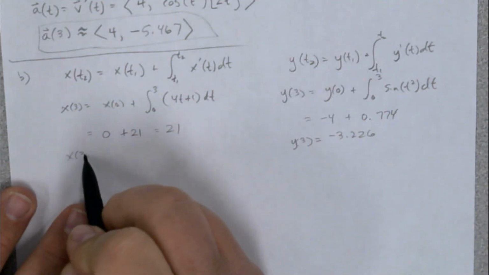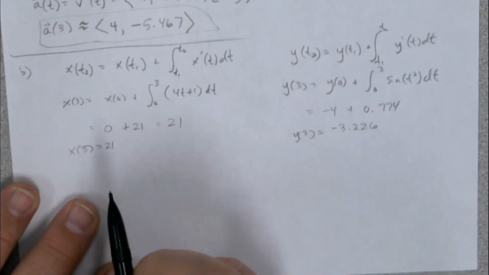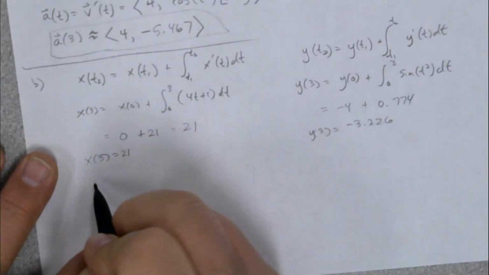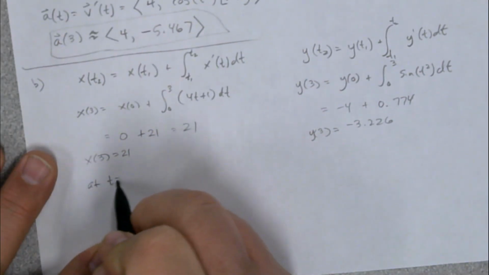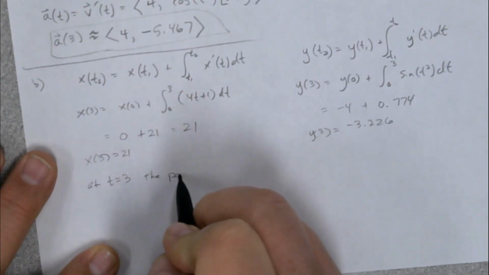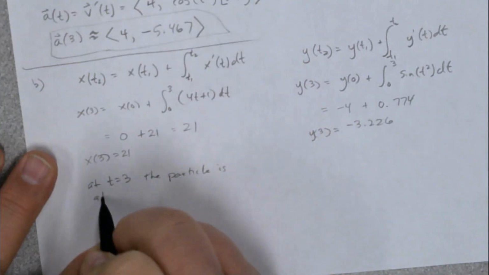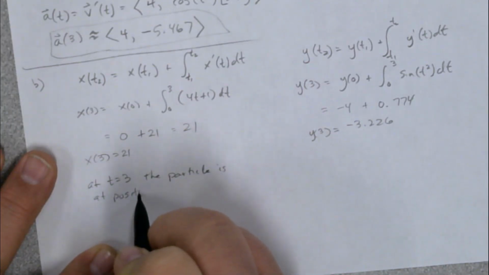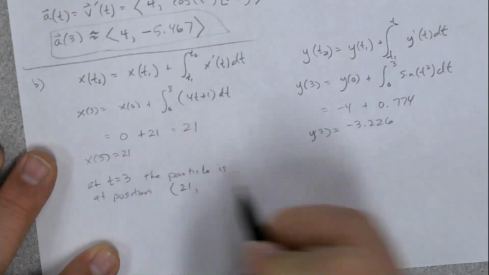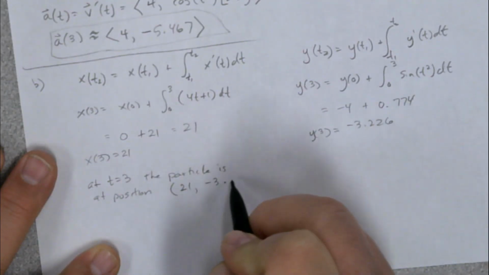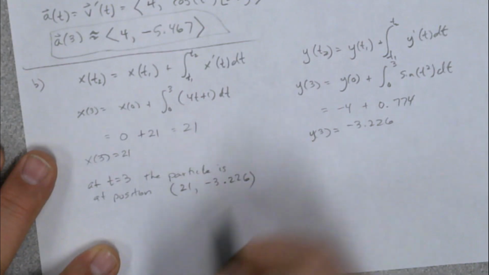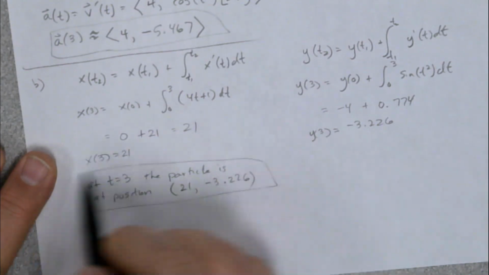X of 3 is 21. And so then write your final answer: at t equals 3, the particle is at position (21, negative 3.226). And that's part B.